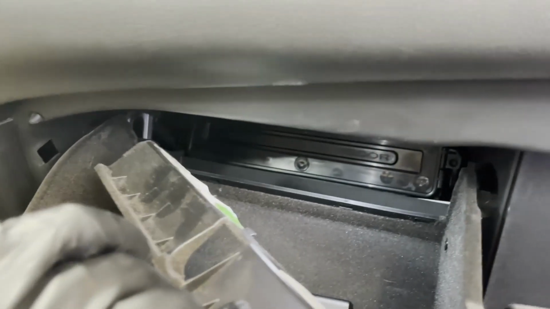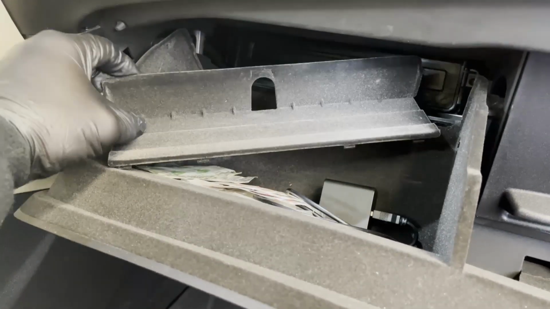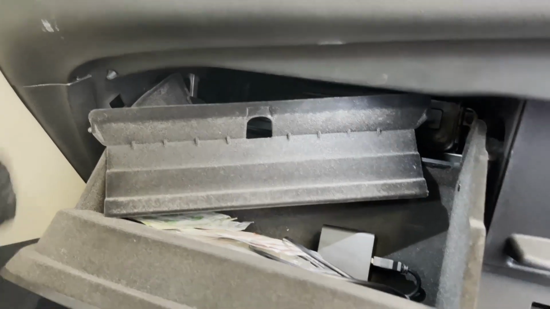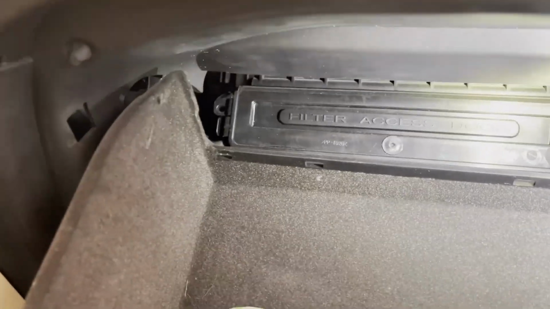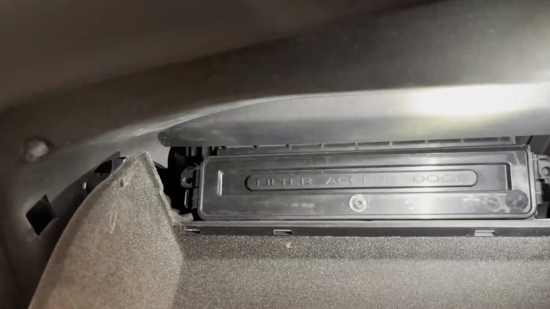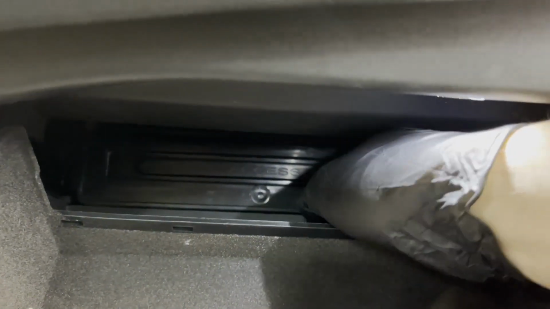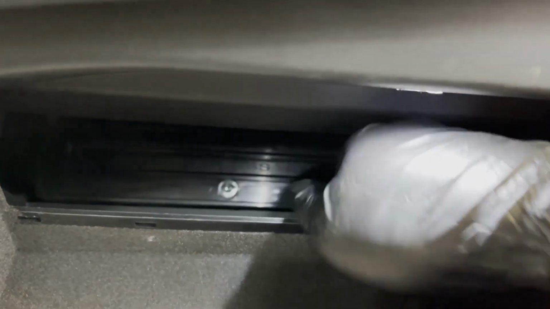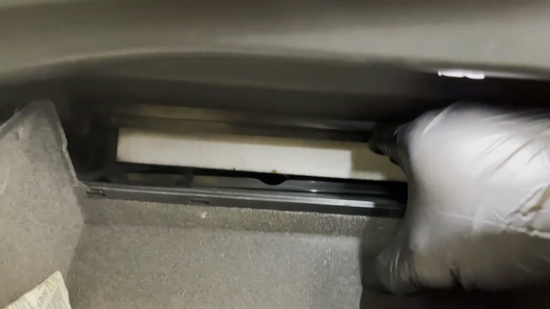That is the portion of the glove box you can remove. I usually call that the access door. And there it is, a cabin air filter. All you have to do is push in those two tabs on the sides and pull the access door up. Then you're going to see the cabin air filter right there.